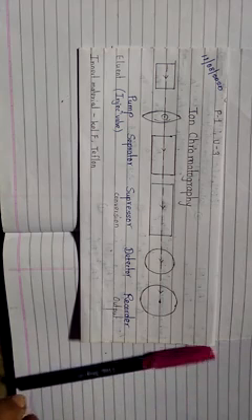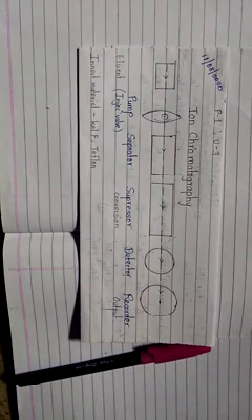Next one is the separator column, which contains the ion exchange resin. It is specially manufactured for the ion chromatographic technique. In short, in the separator column, separation takes place. After that, the solution is passed to the suppressor.